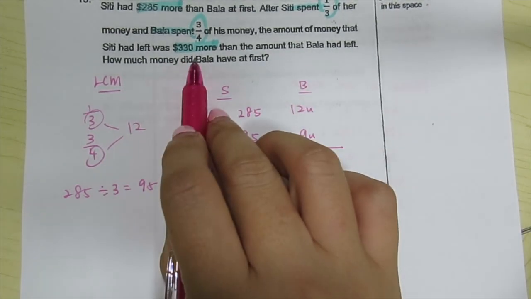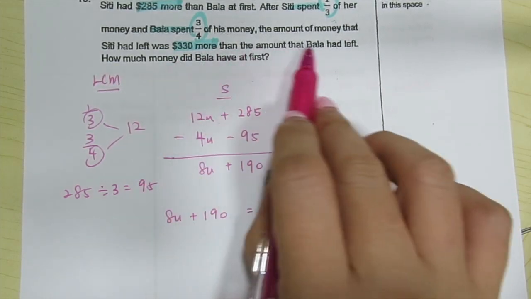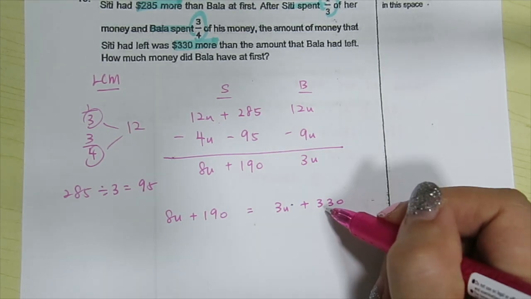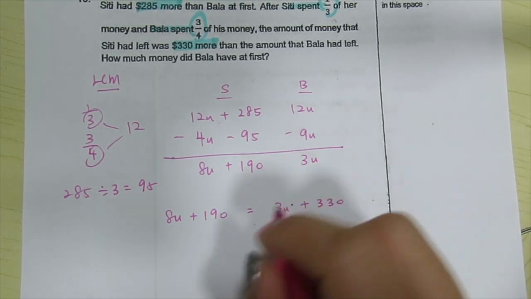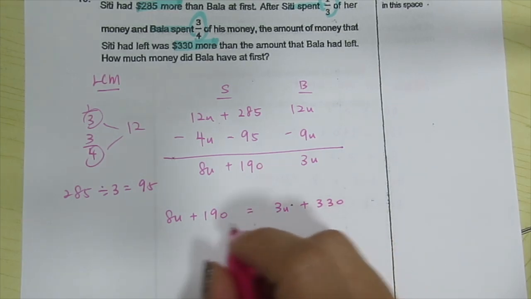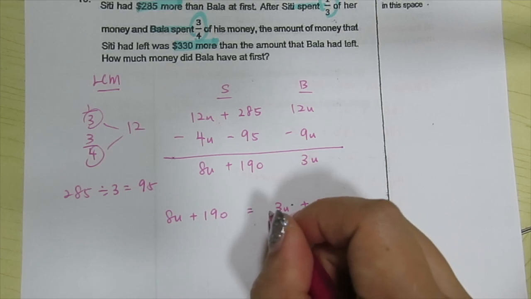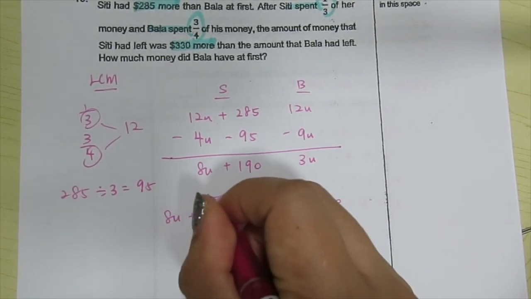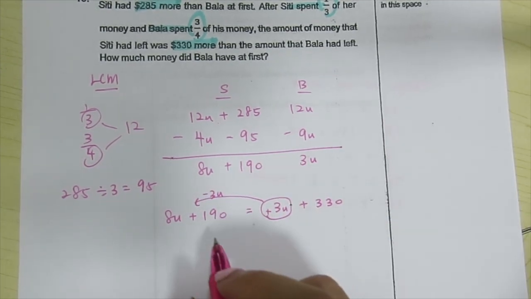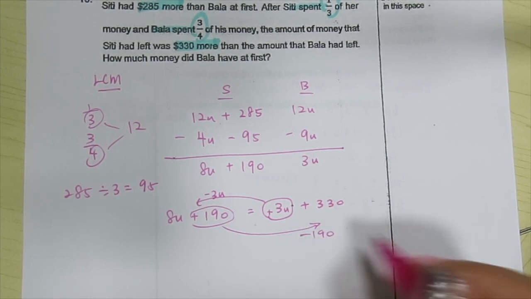Because City has more than Bala in the end, Bala has 330 less than City. So I'm going to add 330 to Bala so that they are equal in the end, just so I have an equation to solve. So with this, I'm going to shift the smaller unit over. The invisible plus 3u I bring over becomes a minus 3u. And the plus 190 here, I shift over, it becomes a minus 190.